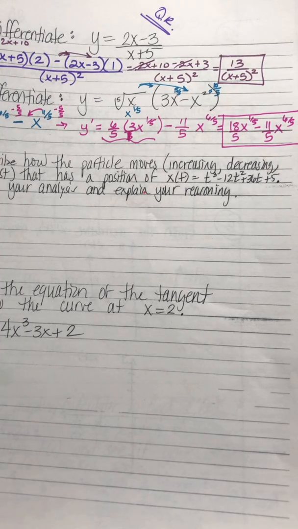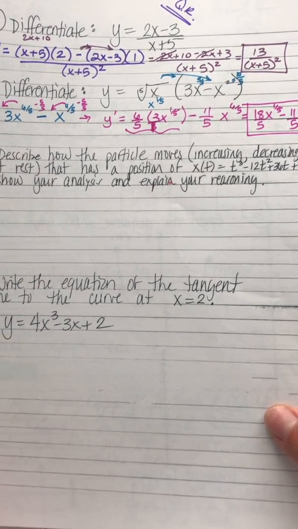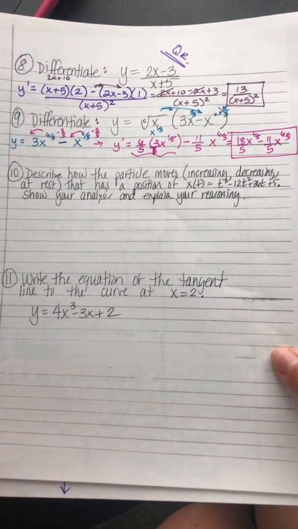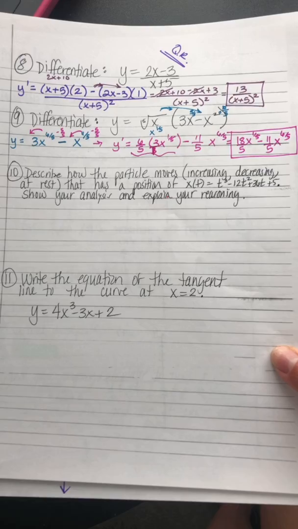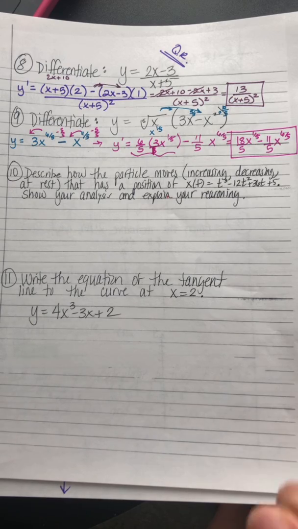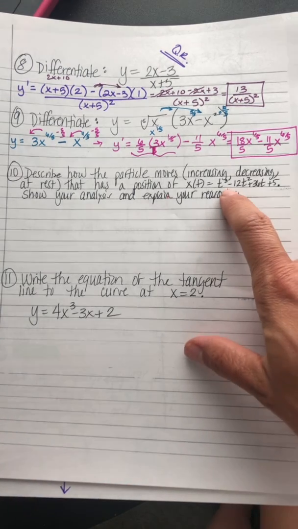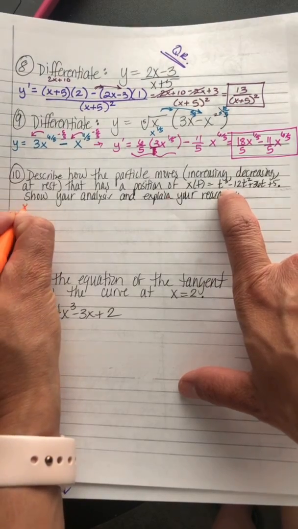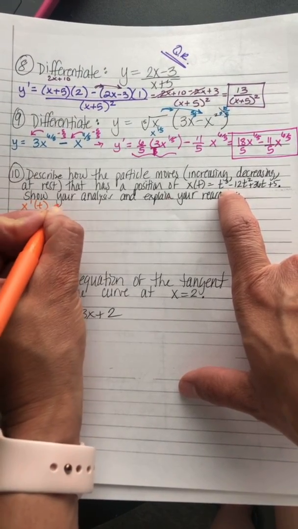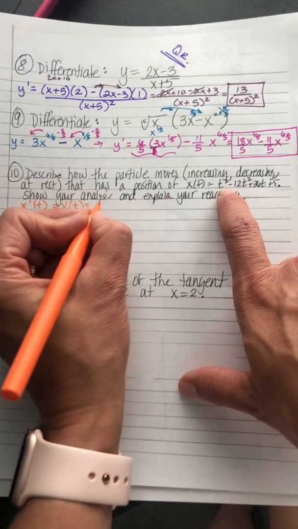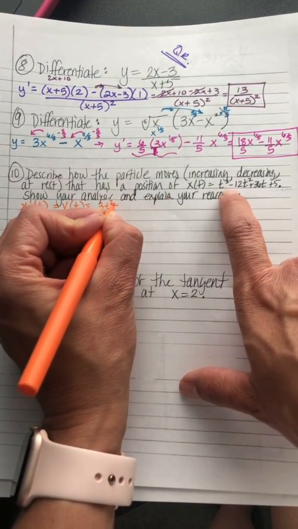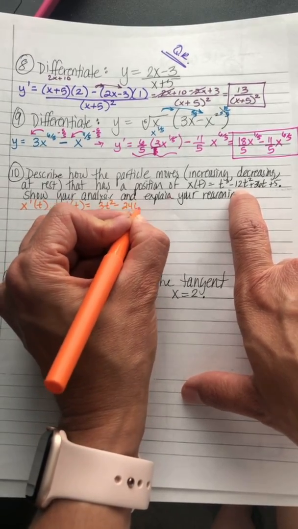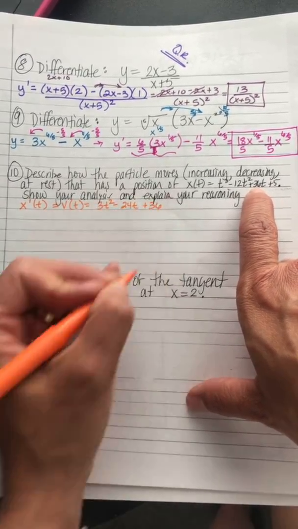Number 10, describe how the particle moves, increasing or decreasing, and at rest, that has a position of x of t equals t cubed minus 12t squared plus 36t plus 5. Show your analysis and explain your reasoning. So let's start with when the particle is at rest, which means I need to take the derivative because we're looking at the velocity. So x prime of t gives us the velocity of t. So that would be, using power rule, 3t squared minus 24t plus 36.